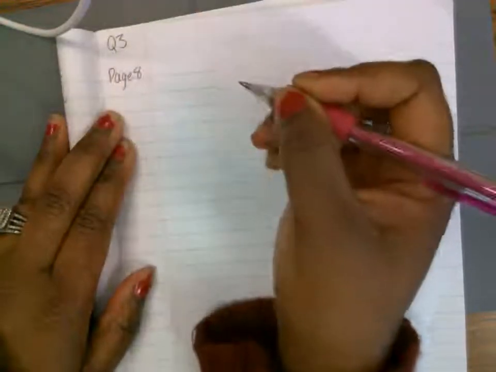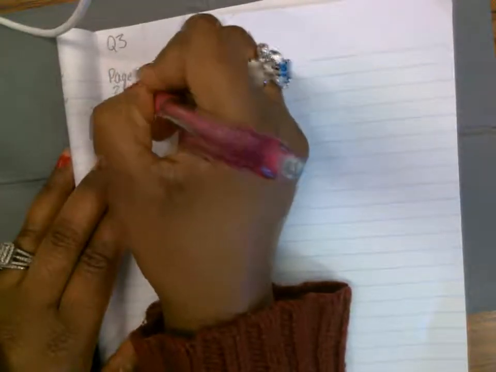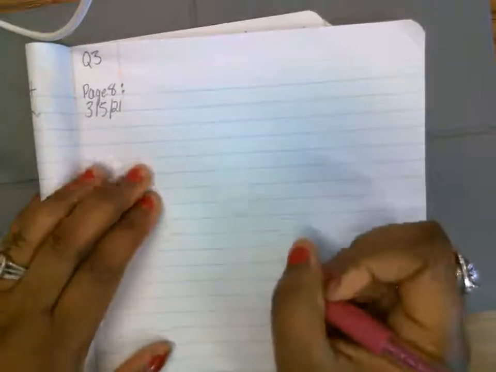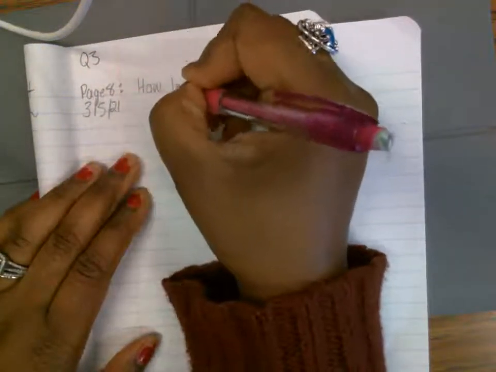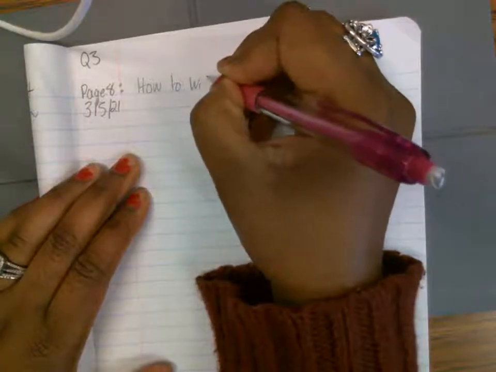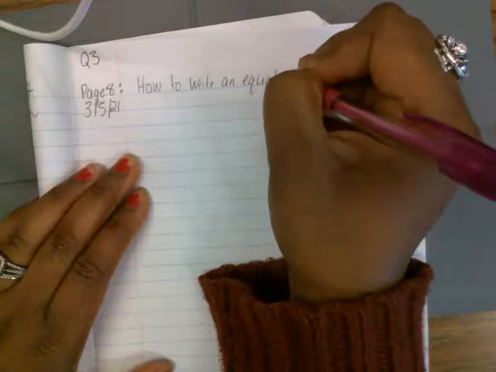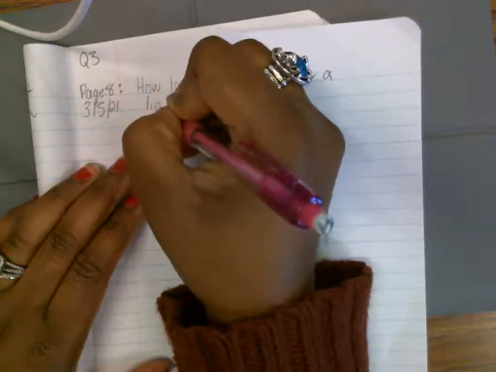Q3. Today's date is 3/5/21. And this is how to write an equation for a line of best fit.